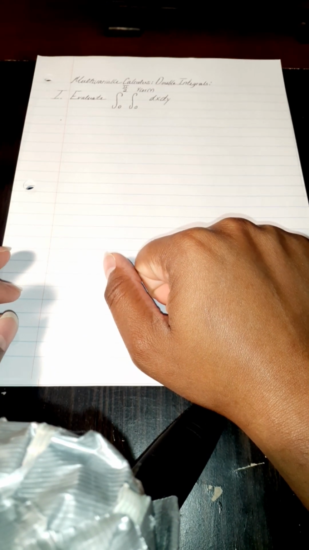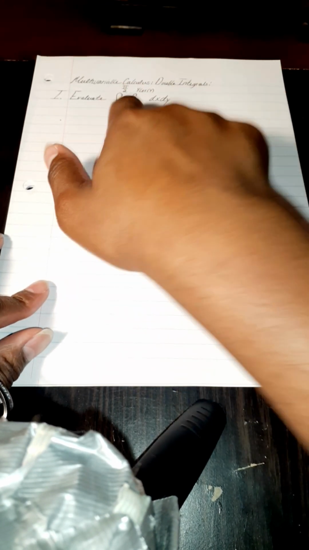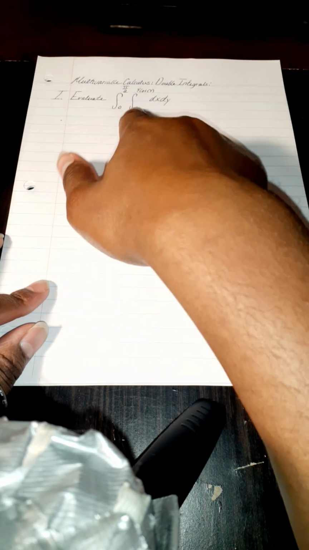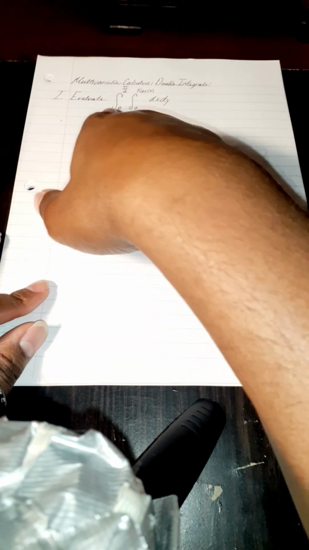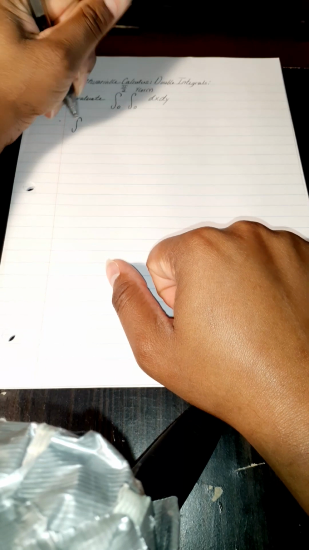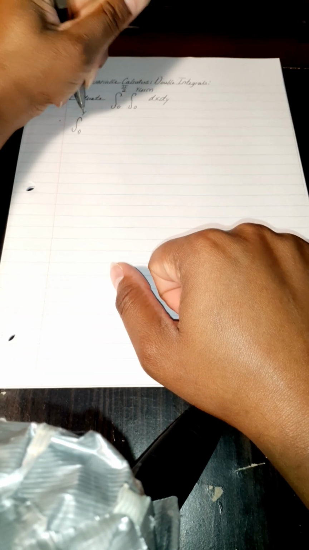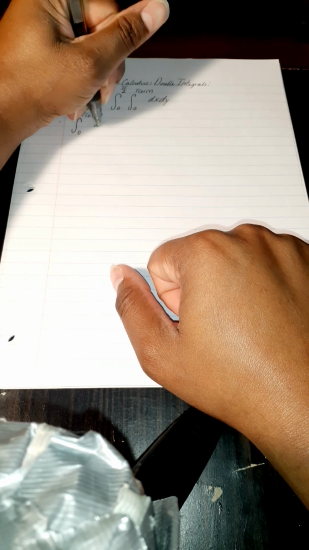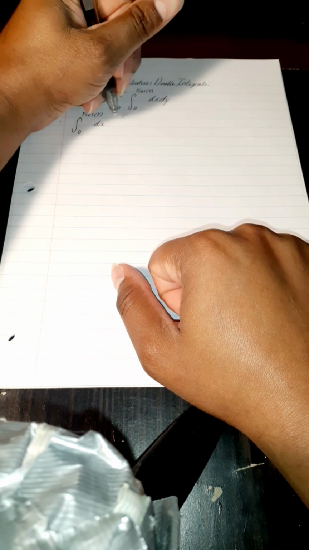Alright, so remember, for the double integrals, in this particular case, we're going to be integrating with respect to x first. That means we're treating y as a constant, and we work our way from the innermost integral to the outermost one. So let's do that. It's going to be from 0 to y times cosine of y, and it's going to be dx. That's what we're going to be integrating with respect to first.